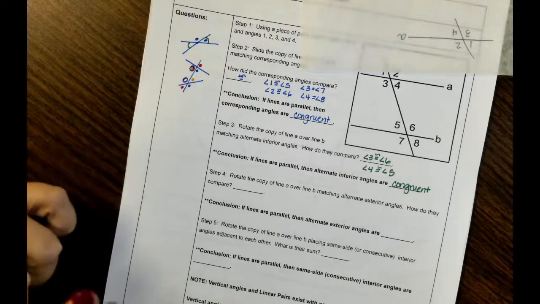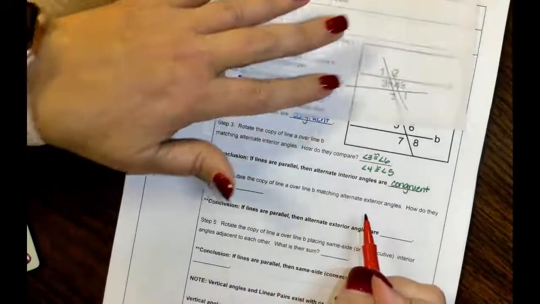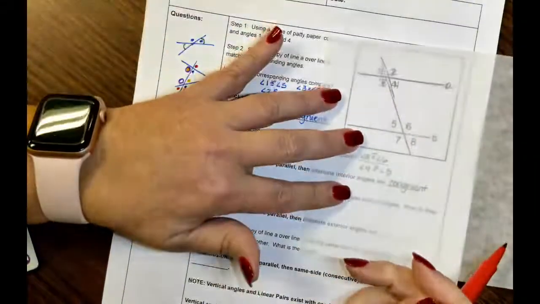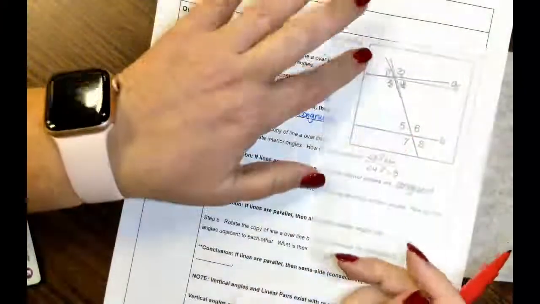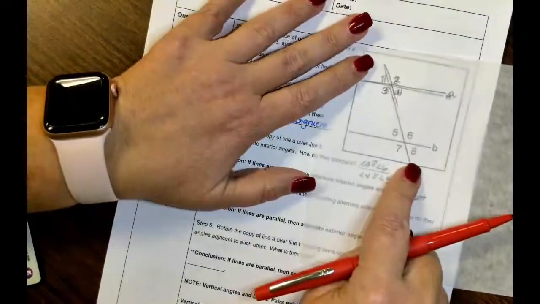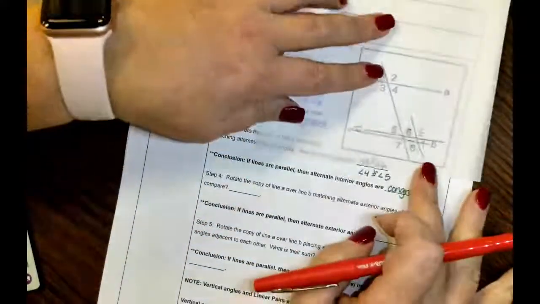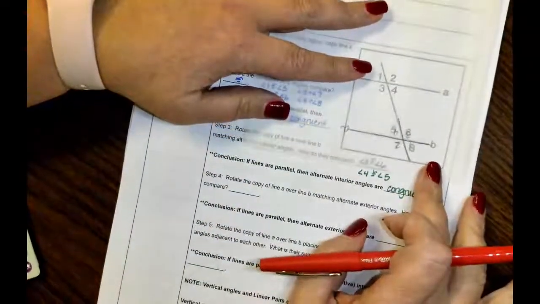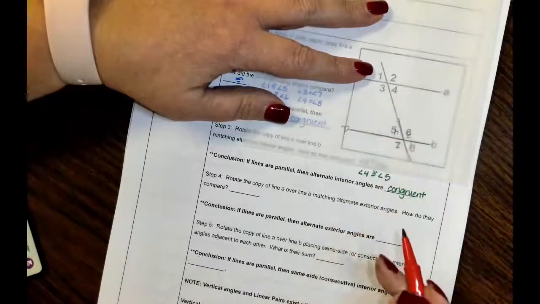Okay, rotate the copy of line A over line B, matching alternate exterior angles. We matched our interior, right? We matched 3 with 6 and rotated it around. Now let's match 1 with 8, because they are alternate exterior. So let's roll it around and match up 1 with 8. Again, you're going to see that 2 matches with 7 and 1 matches with 8.